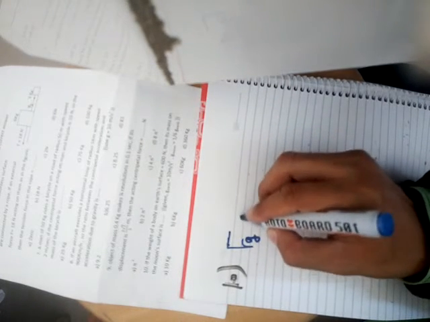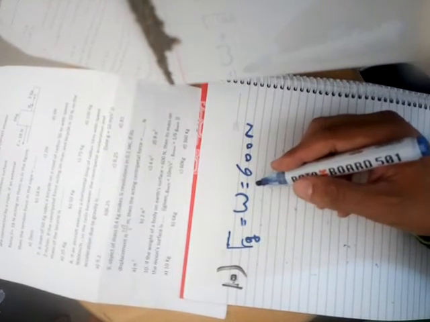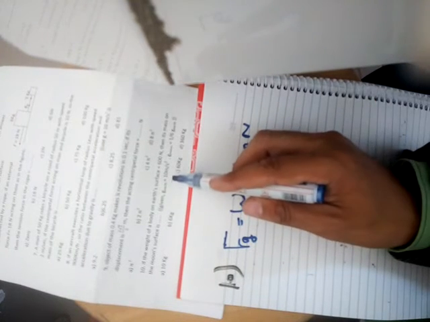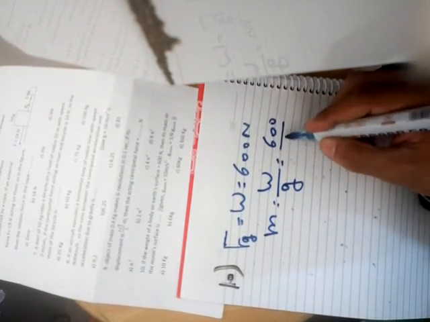The weight on the surface of Earth, denoted by Fg or W, equals 600 Newton. From weight and from the value of gravity of Earth, we can calculate the mass of the body. The mass equals weight over gravity of Earth, which equals 600 Newton divided by 10. So the mass equals 60 kilogram.